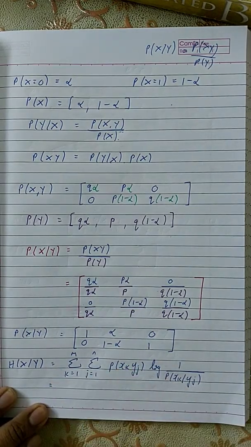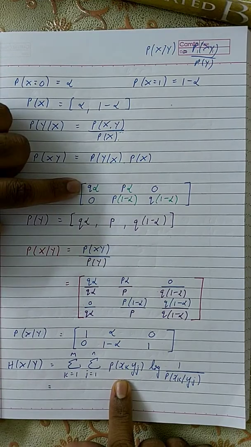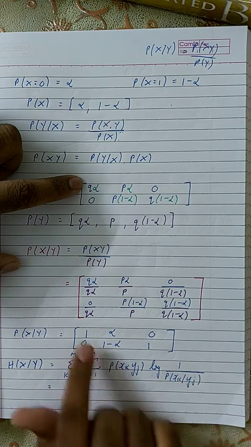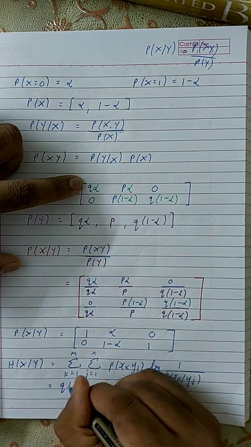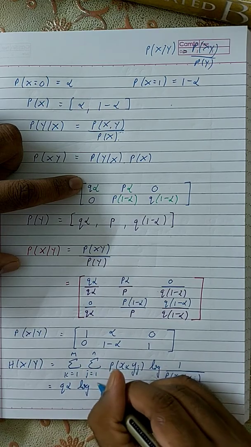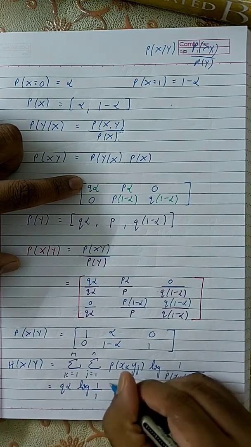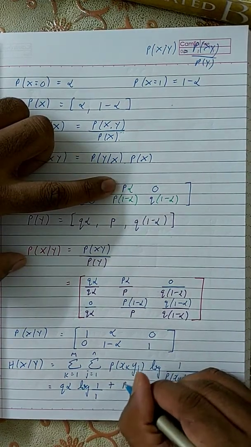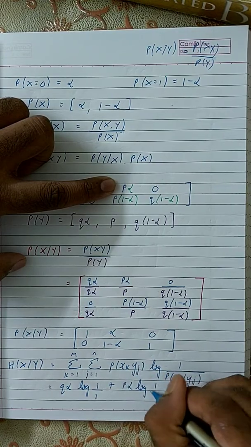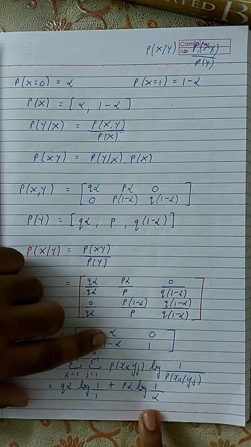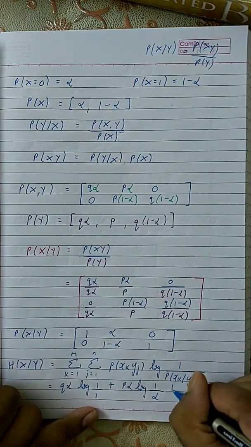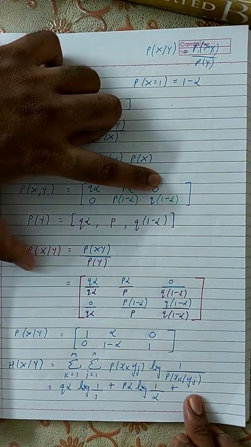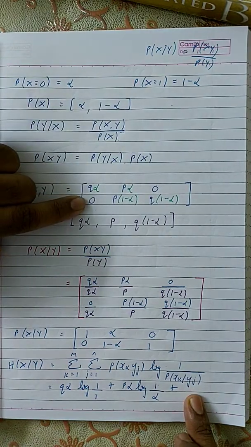So here, what is the first element? The first element is Q alpha, right? So it will be Q alpha log of 1 by 1, which is 0 basically. The second one will be P alpha log of 1 by alpha, since the probability over here is alpha. Now plus, the next terms are 0 into anything, which is 0, so no need to calculate that. Again over here also 0 into anything is 0.